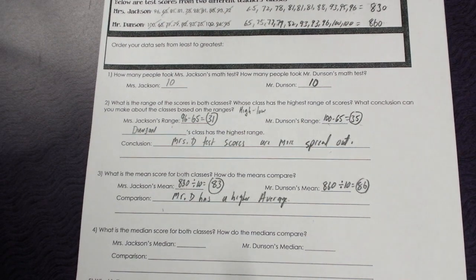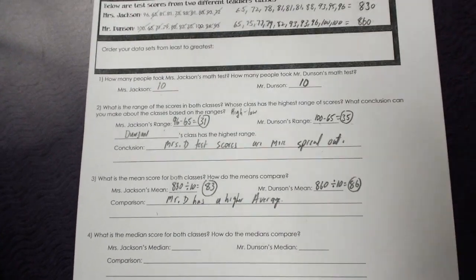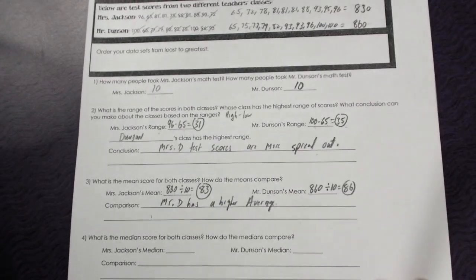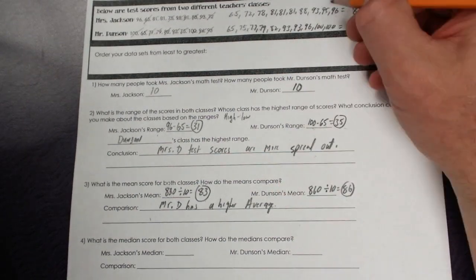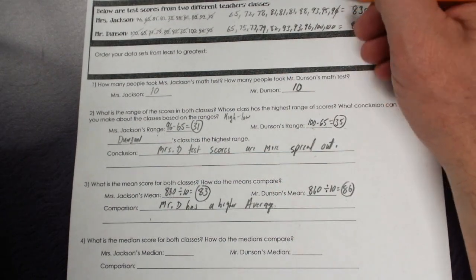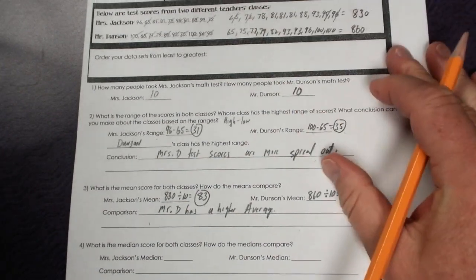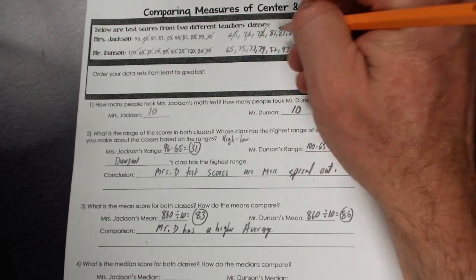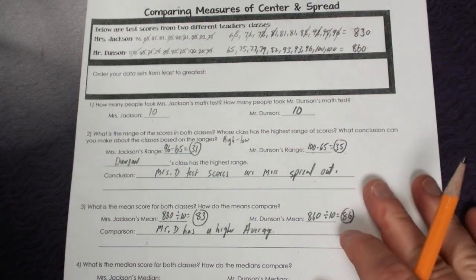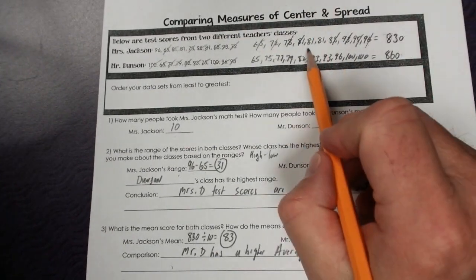Okay, so question 4 is talking about the median, the middle number. Let me get the screen a little adjusted. Here's where we've got to do a little bit of work. We've got to come back up here with the numbers in order. That's why I put them in order. So to find the median, you just start crossing out from high to low. Now, you see here, I have two numbers in the middle. If I cross those out, I have no numbers.